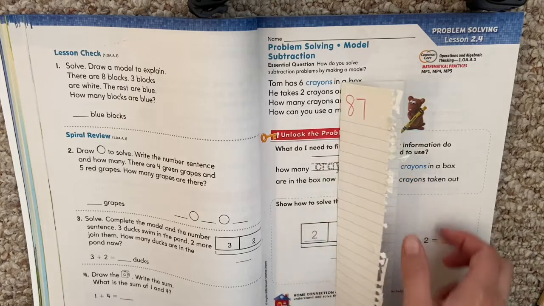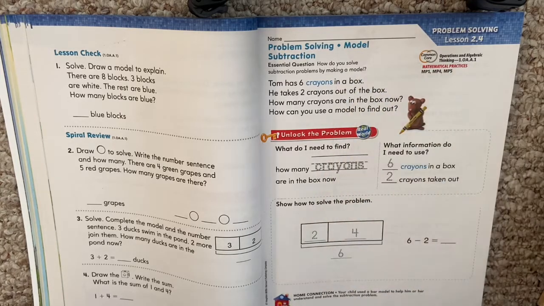If you're not on page 87, find that now. All right. Today on page 87, we are going to be working with our bar model again. Remember, we saw this when we did our addition problems. So we're going to go over this really quickly before we get started.